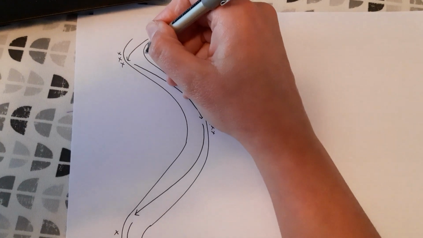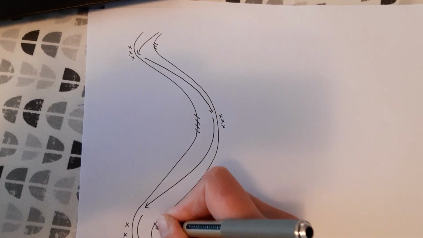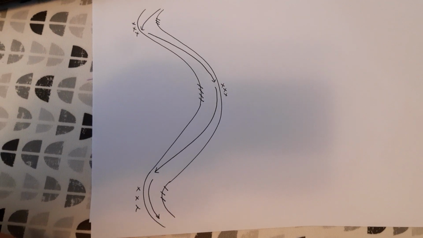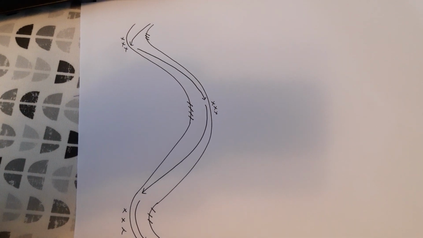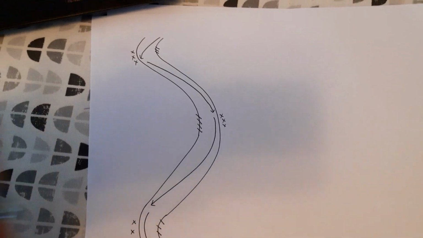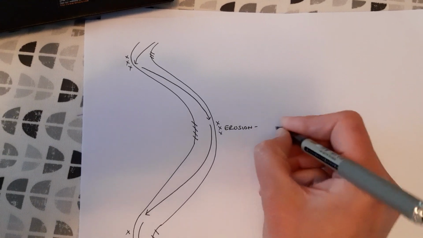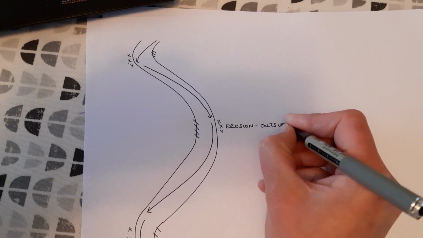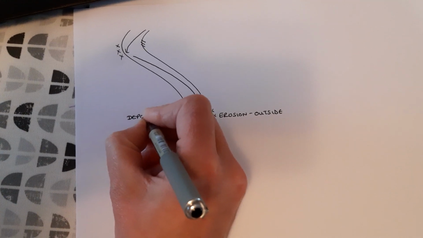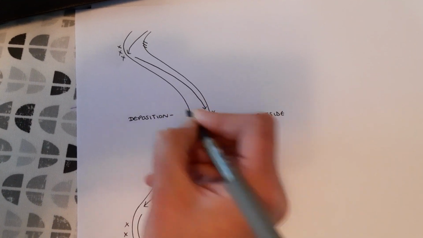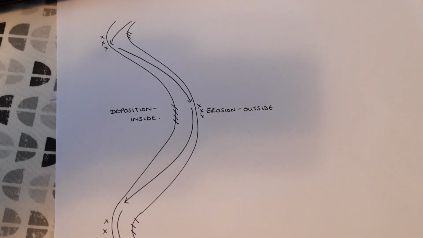On the inside of the river bends, here, here, and here, the water's moving much more slowly. We know that deposition takes place where rivers are moving more slowly. So we get erosion on the outside of the river bend, and we get deposition here on the inside of the river bend.